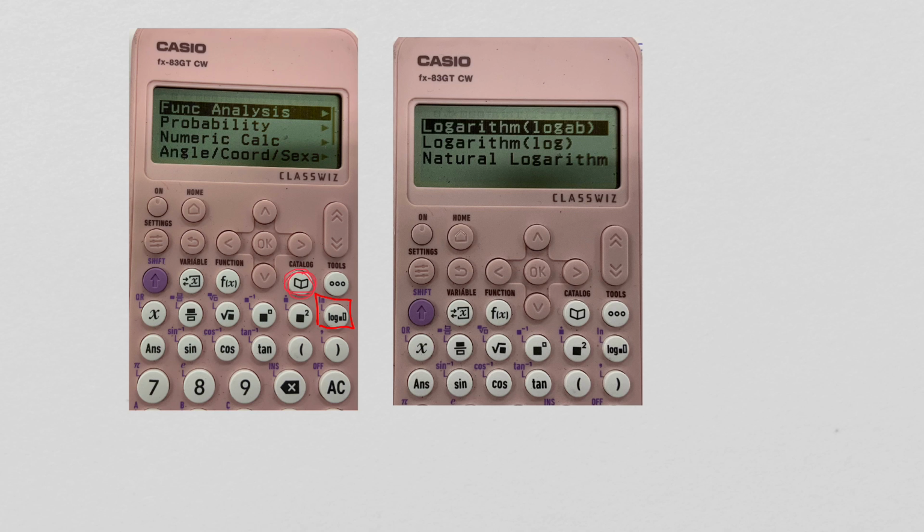We have our log to the base A, which is the normal button, then the second, which is obviously our log to the base 10, and then our natural log option, which is log to the base e. And again, we can see that that is the shift button also down here. So there are 2 different ways of accessing those buttons.